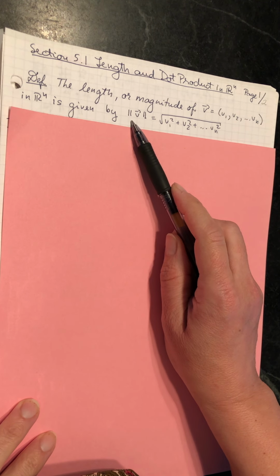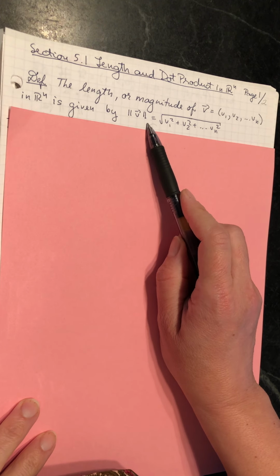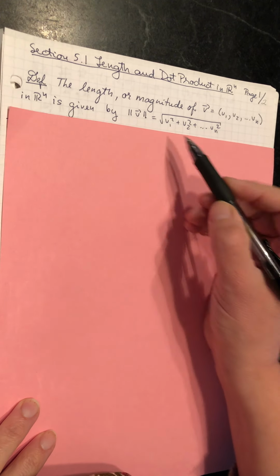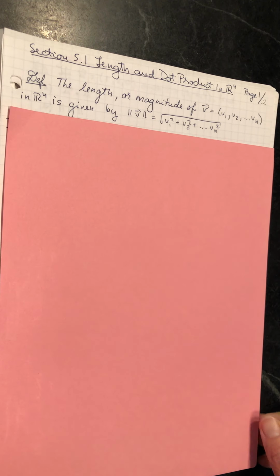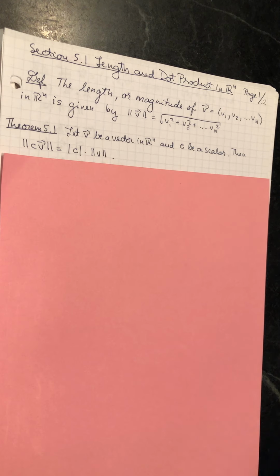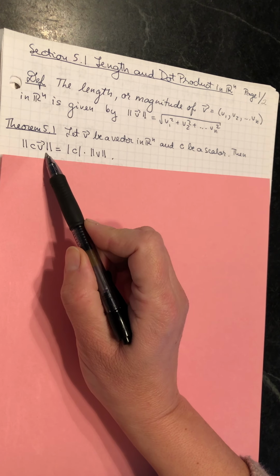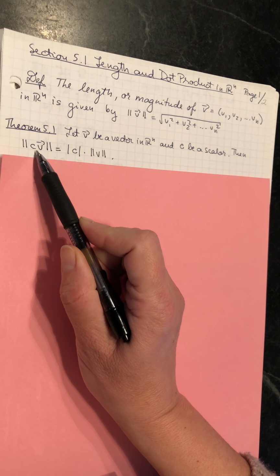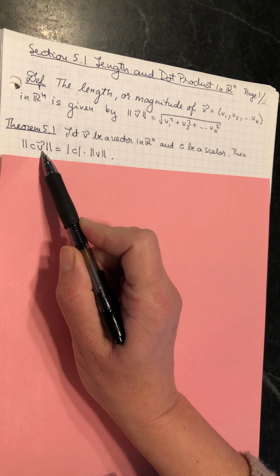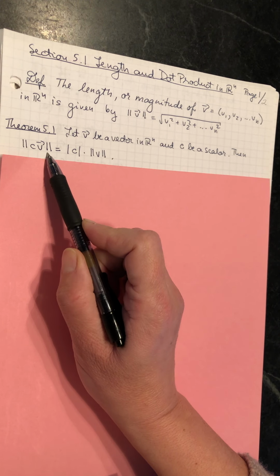We're going to use the notation for the magnitude of v with these double bars. And to compute the magnitude of v, take the square root of each component squared. So let's see a theorem about it. Let's say we wanted to compute the magnitude or the length of the vector c times v, where c is a scalar. So let's see what happens when you multiply a vector by a scalar.